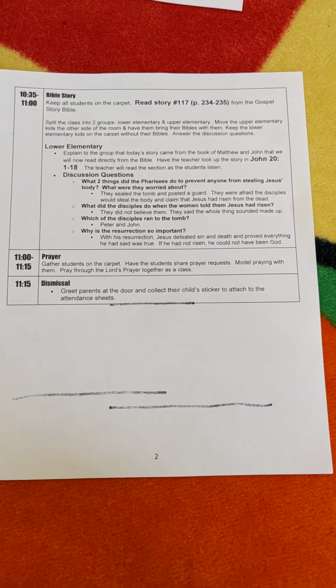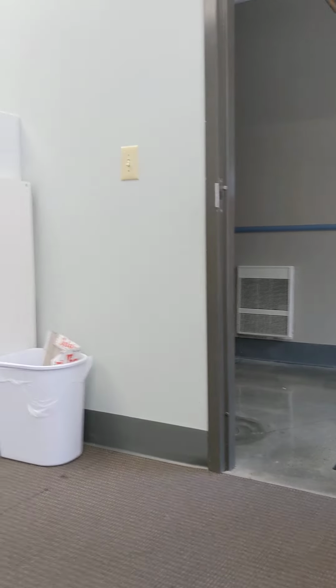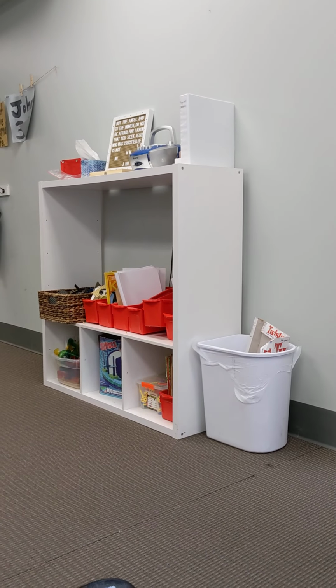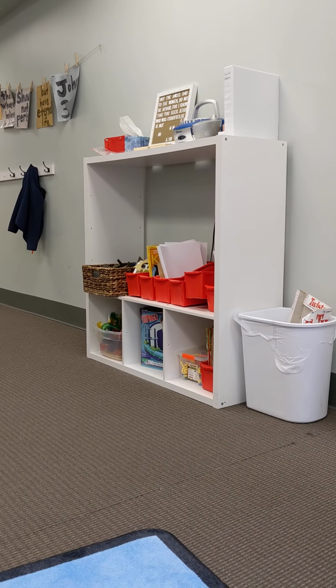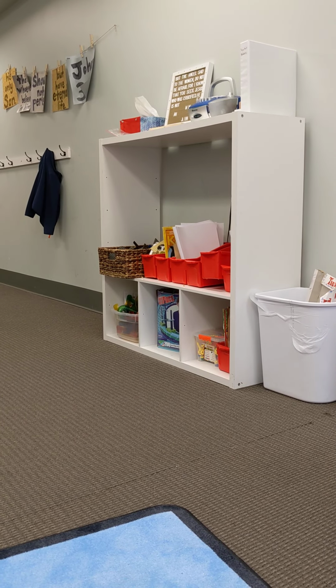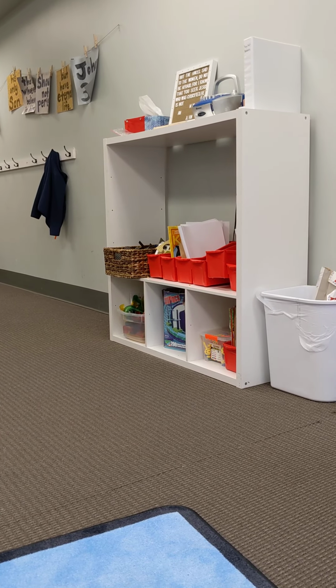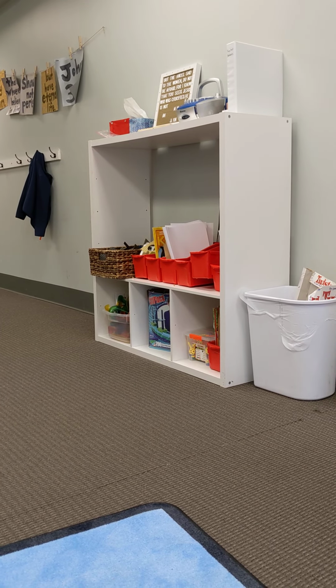And then finally is dismissal. So dismissal for both groups is done out of the main door. There is a white binder on the top of that bookcase that has sheets for collecting the children's stickers. You need one sticker from the child and one sticker from the adult that is picking them up. They need to have turned in both stickers to leave the classroom.